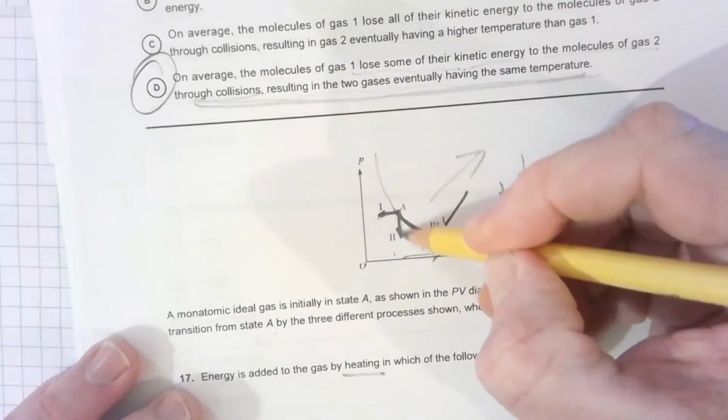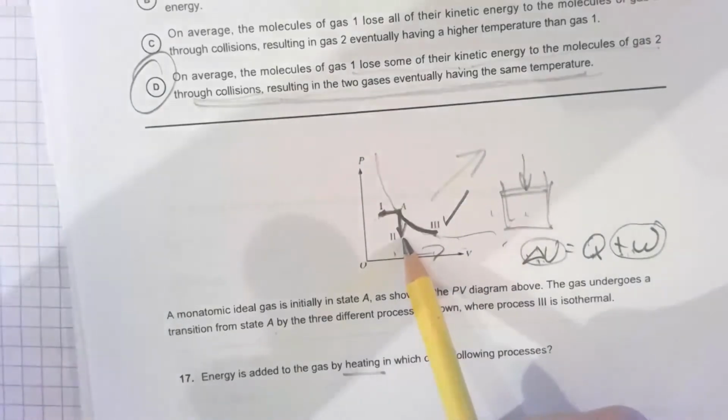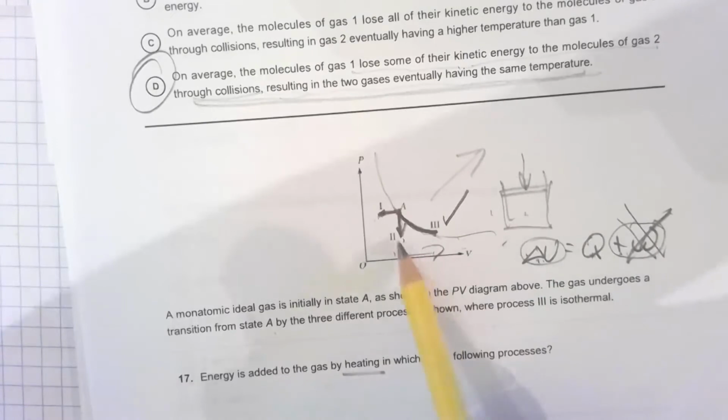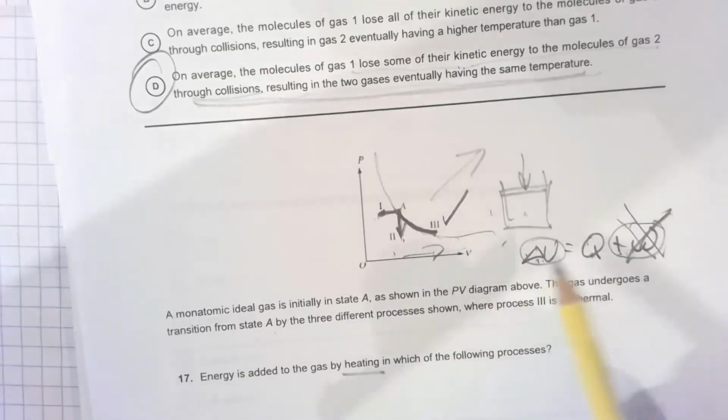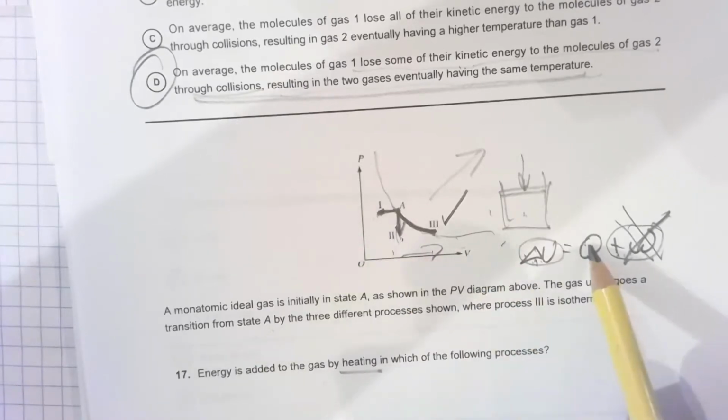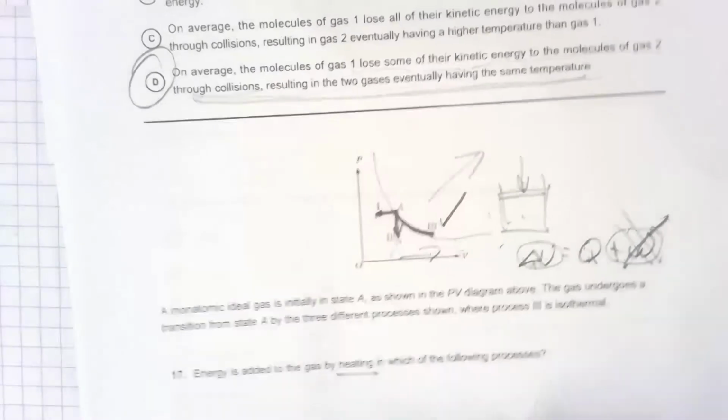Now we go look at 2. Well, here, we don't change the volume, so there's no work done. And the internal energy definitely decreases, so that would be heat removed. So it can't be that one. So I'm thinking it's just 3.